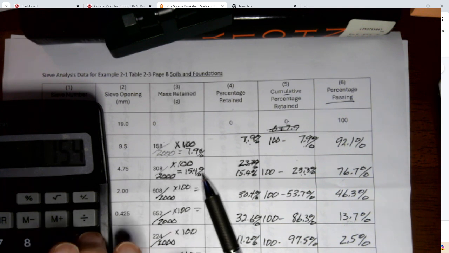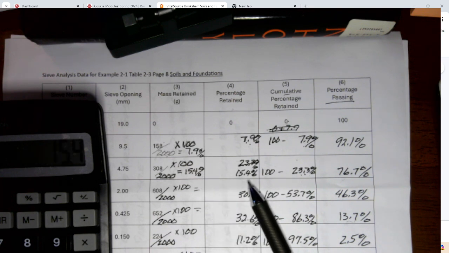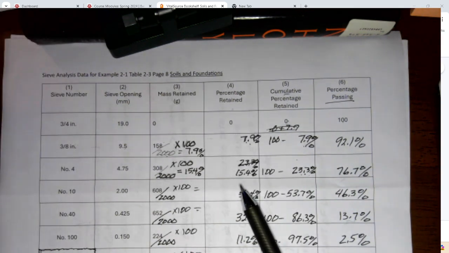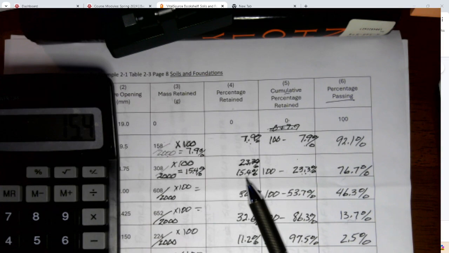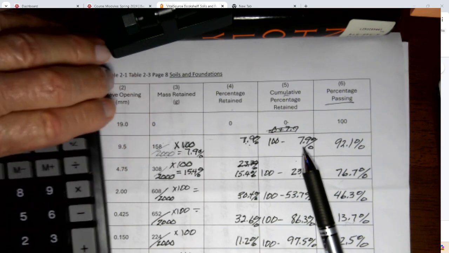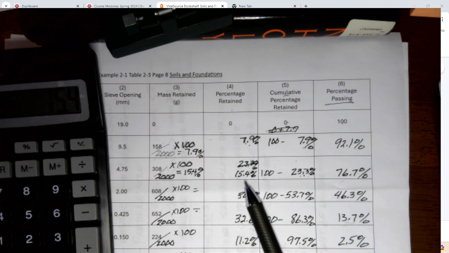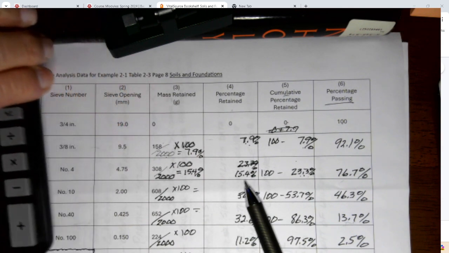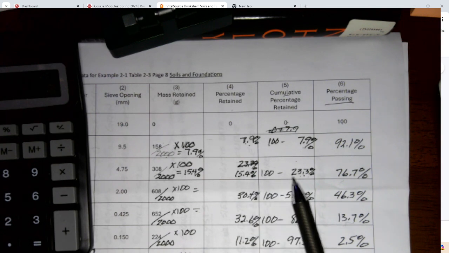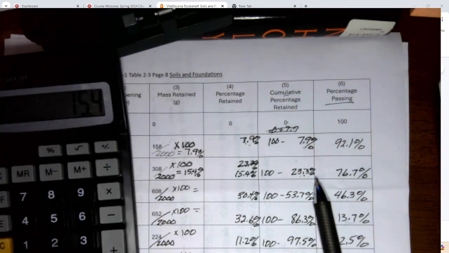I'm going to multiply that times 100, and that gives me the percent retained in sieve number 4, which is 15.4. Now I'm going to take this 7.9% from the previous sieve, which is 3/8, and add it to the current sieve's 15.4% retained at number 4, and that gives me 23.3%.